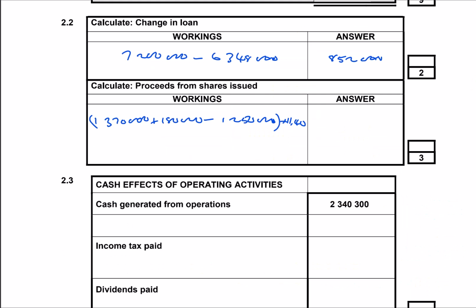So this will give us 1,370,000 plus 180 minus 1,250,000, that will be 300,000, times 11 rand 40, that is times 1140, and this will give you 3,420,000.